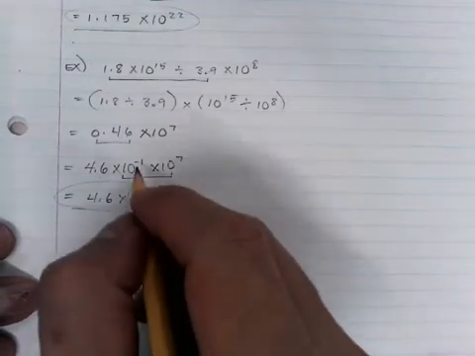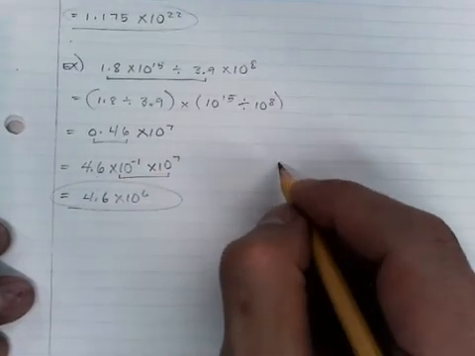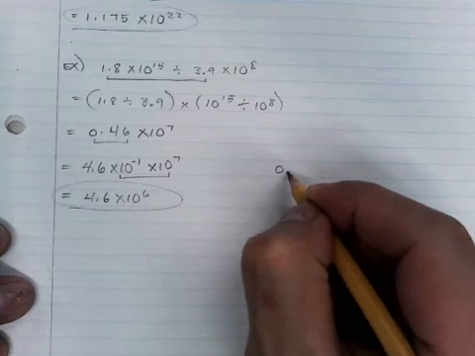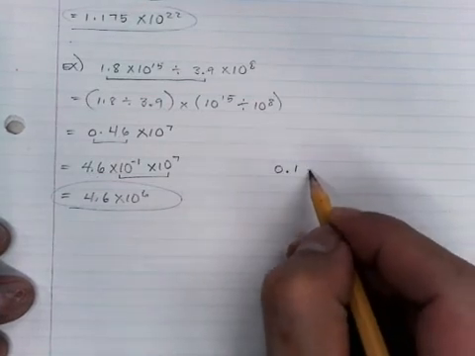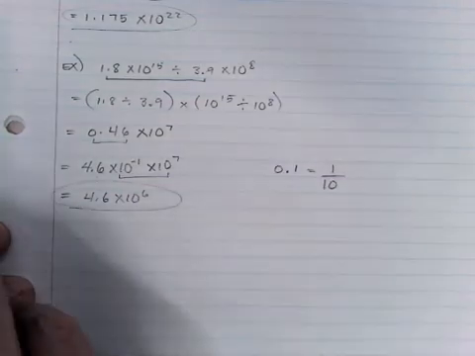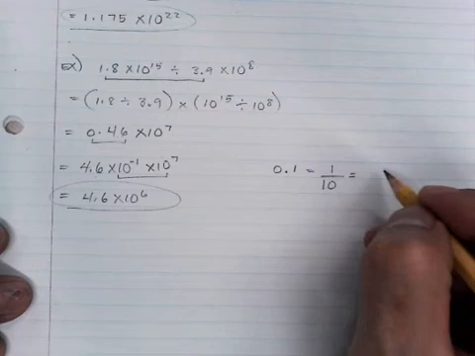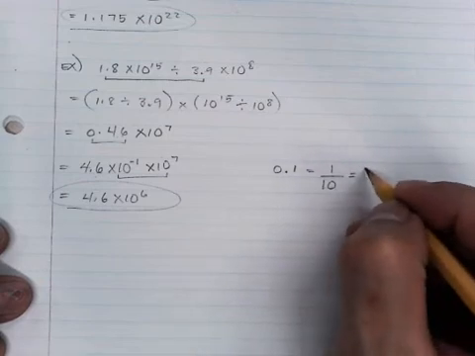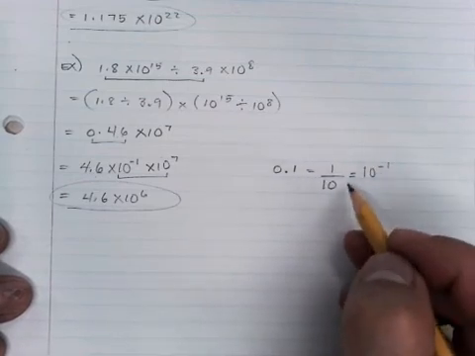Just to let you know where this 10 to the negative 1 came from: 0.1 is equal to 1 over 10. As an exponent, if you wanted to rewrite this as a power, this is 10 to the negative 1. And really, that's what negative exponents are all about.